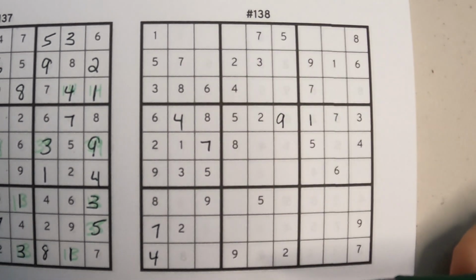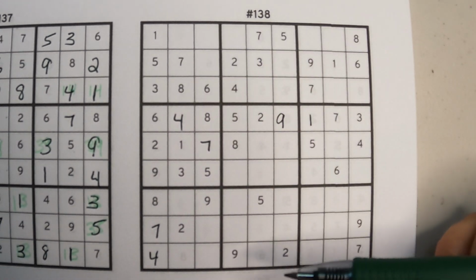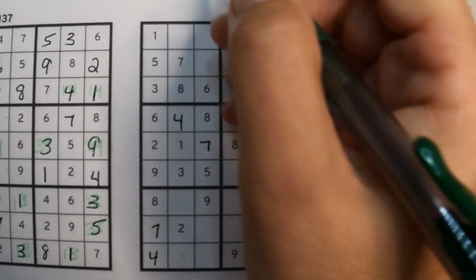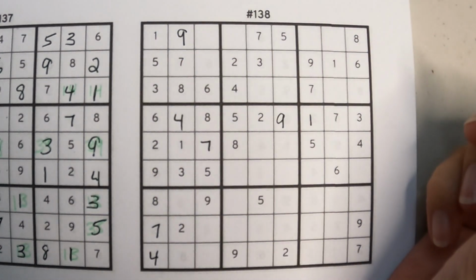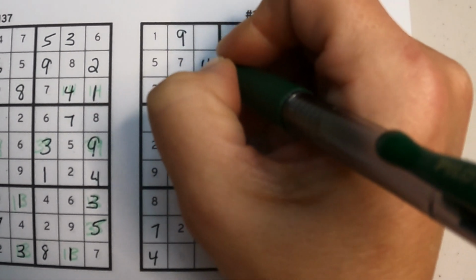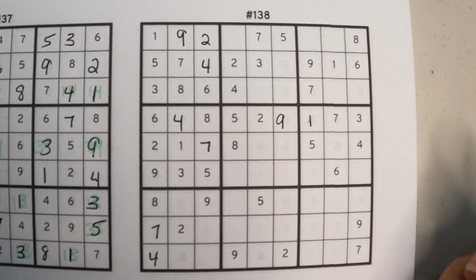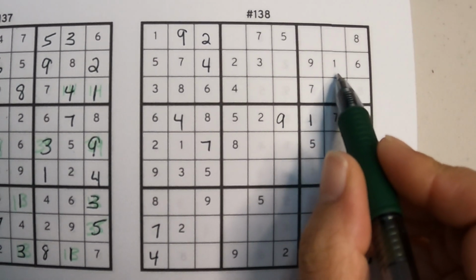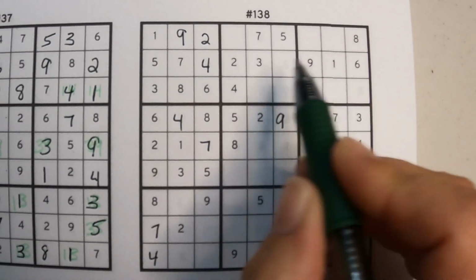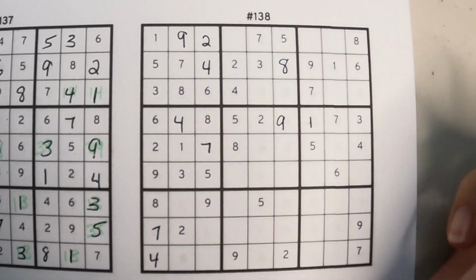For this box, looks like we're missing 2, 4, and 9. We've got a 2 and a 4 here, so 9. A 2 here, so 4, 2. For this row then, we've got 1, 2, 3, 4, 5, 6, 7. We're missing an 8.